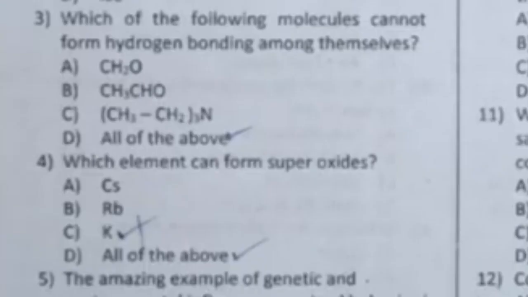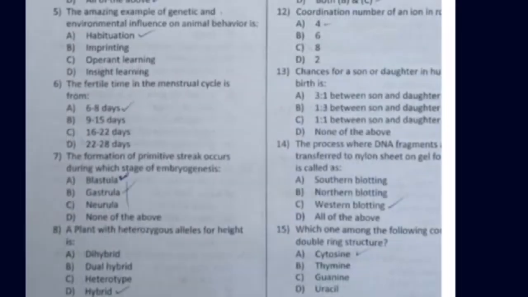4. Which of the following molecules cannot form hydrogen bonding among themselves? The correct option is C. 5. The amazing example of genetic and environmental influence on animal behavior is A. Habituation, B. Imprinting, operant learning, and sight learning. The correct option is B.